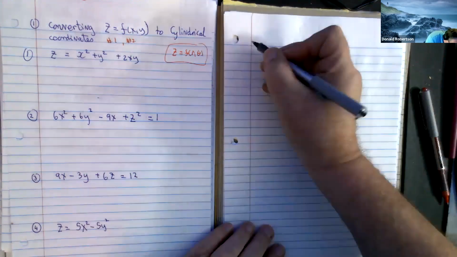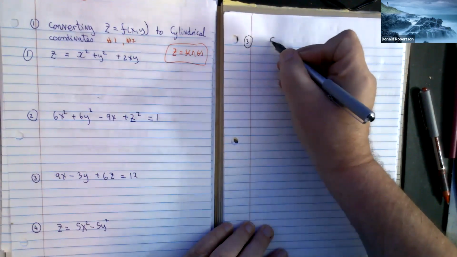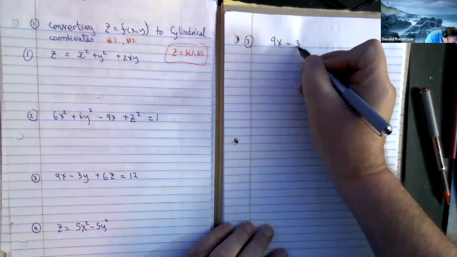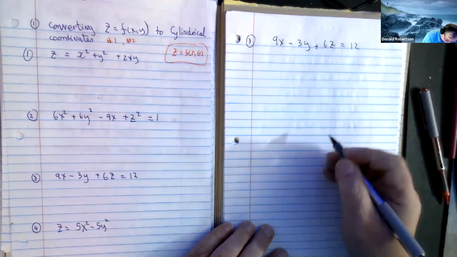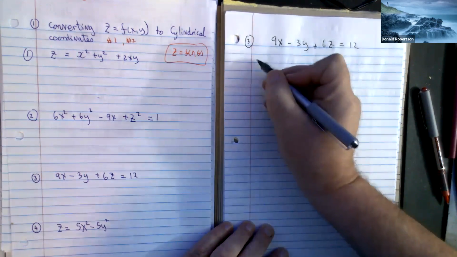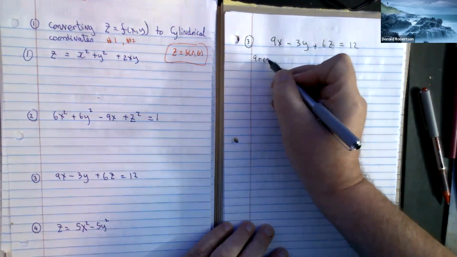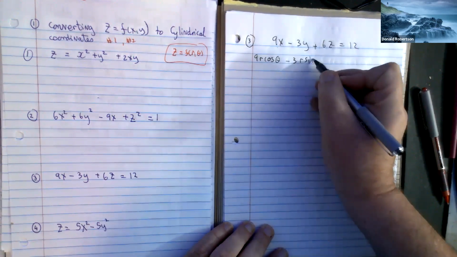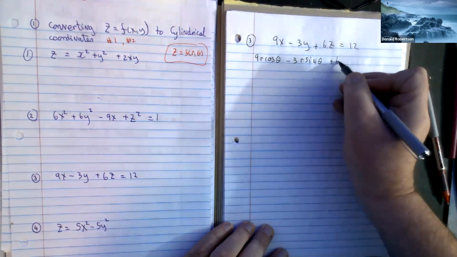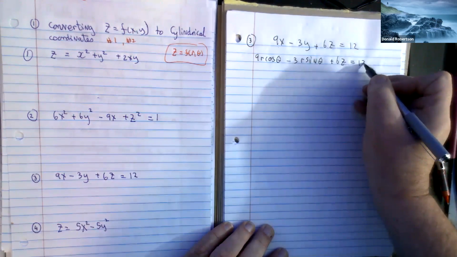Well, what about a linear one? Right. I have 9x, take away 3y, plus 6z equals 12. Well, there's no shortcuts here, so the x is going to be replaced by r cos theta. The y is going to be replaced by r sin theta. And the 6z is going to stay put as 6z, and I've got that.